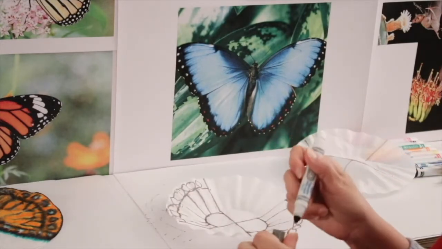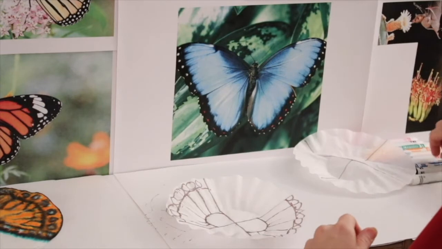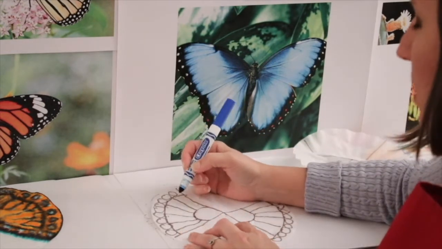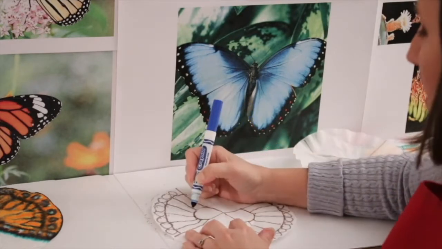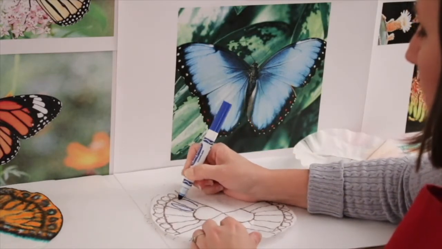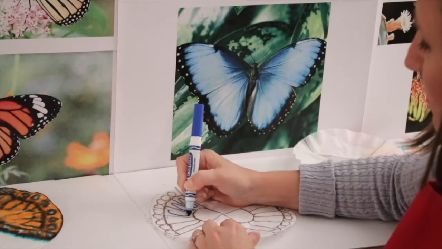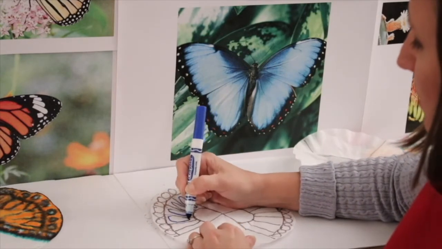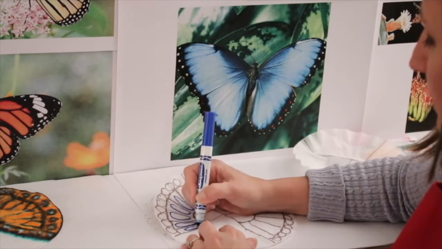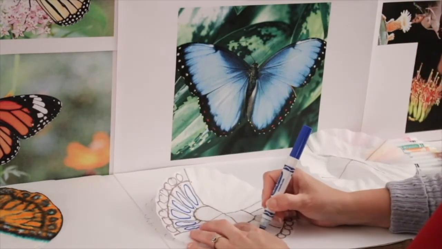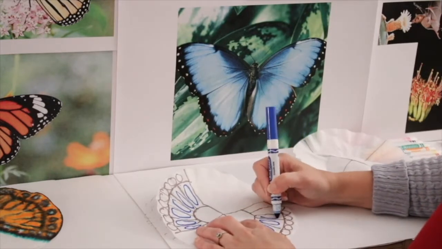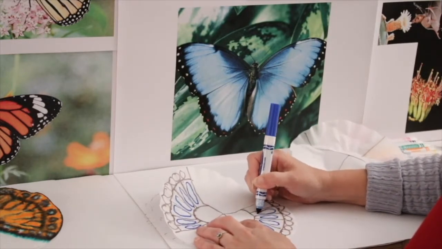The next color I'm going to use is going to be blue. And I'm going to start drawing in some other shapes. So I think here I'm going to put some ovals. And you can use a series of different shapes if you want. You can make this butterfly your own style.